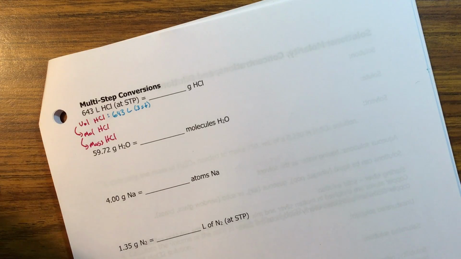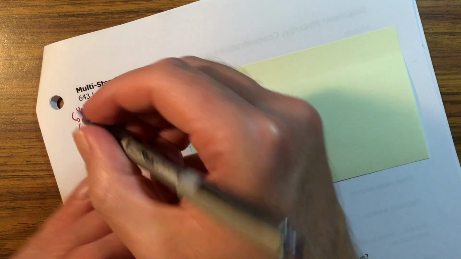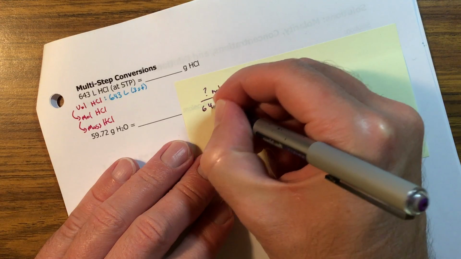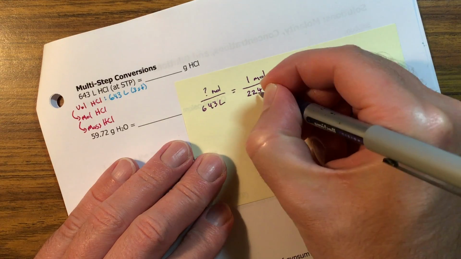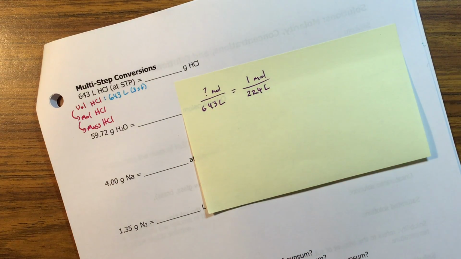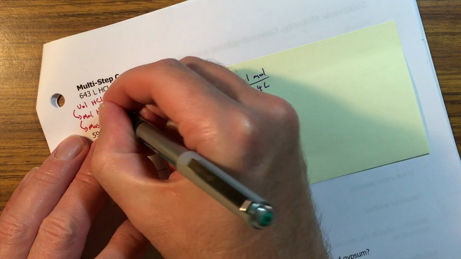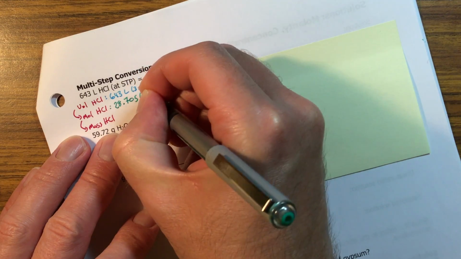Well, to do that, I'm just going to put a sticky note on here so I got a little more space. To do that, we use our 22.4. So how many moles are in 643 liters if 1 mole is 22.4 liters? Right, so we're going to do 643 divided by 22.4, 643 divided by 22.4, 28.705. So we get 28.705, and this has 3 significant figures.